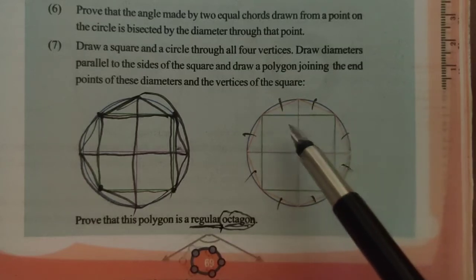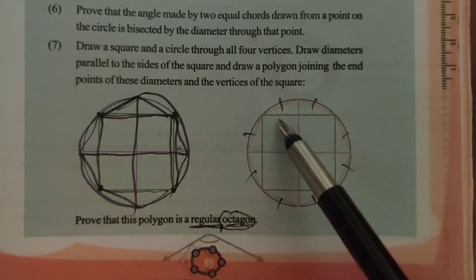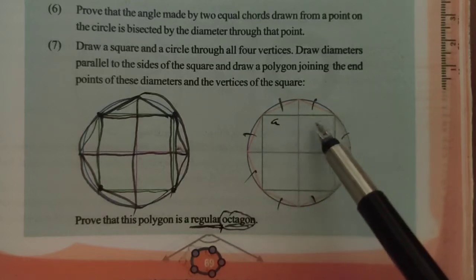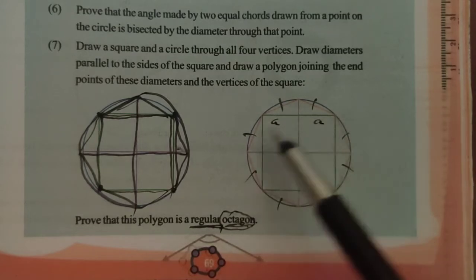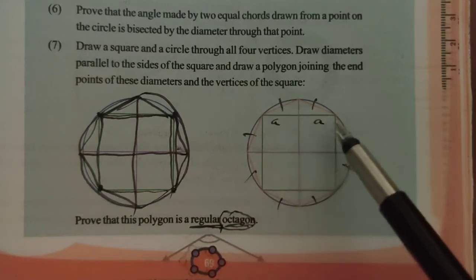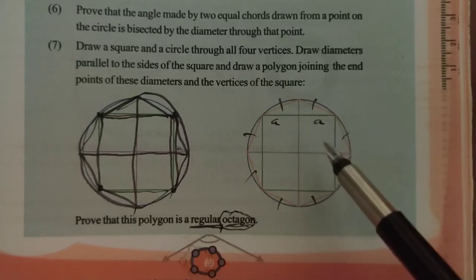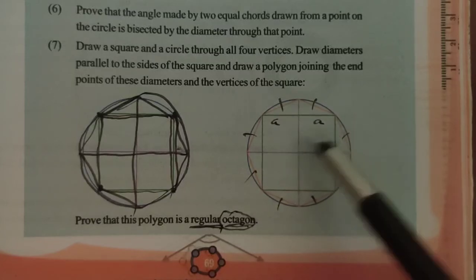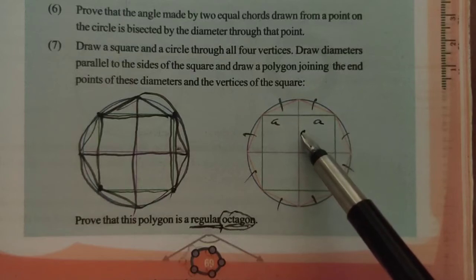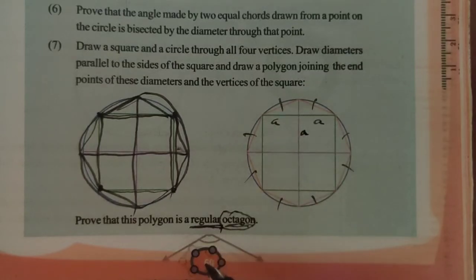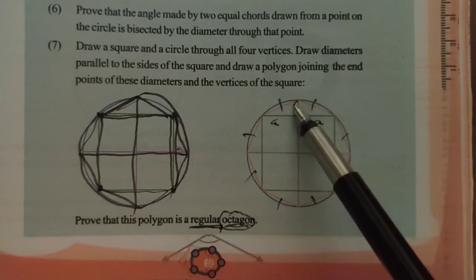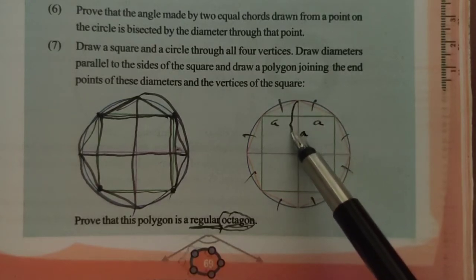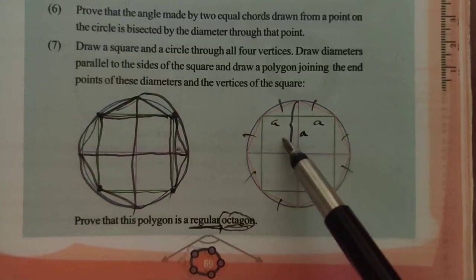For that, you want to note this length is a and this length is also a. That is, this square is of side length 2a. This length is a and this length is a, then this length is a, this length is a, which implies this length is also a. And this total length is the radius. This total length is what? The radius, and it is denoted by r.